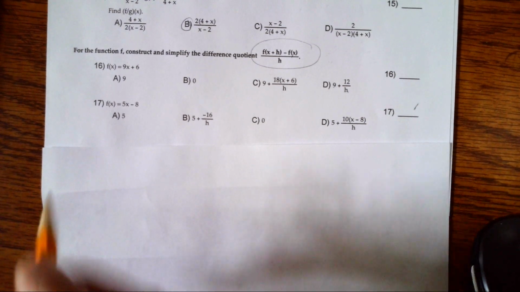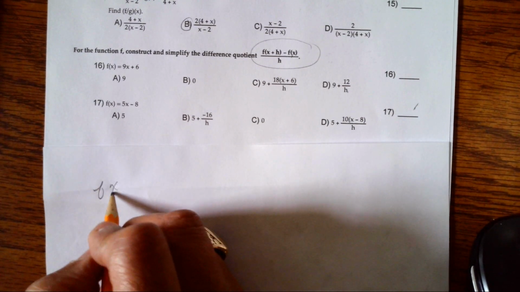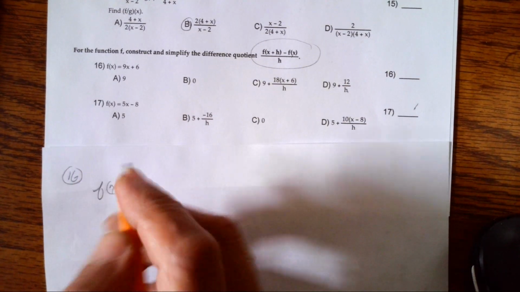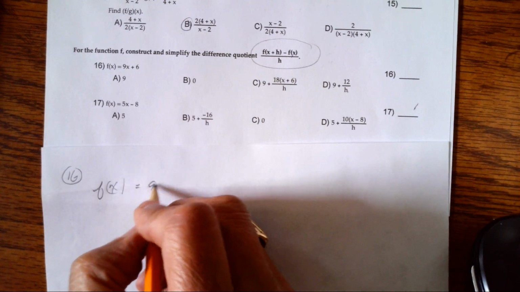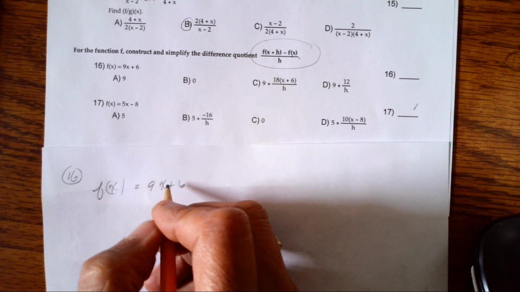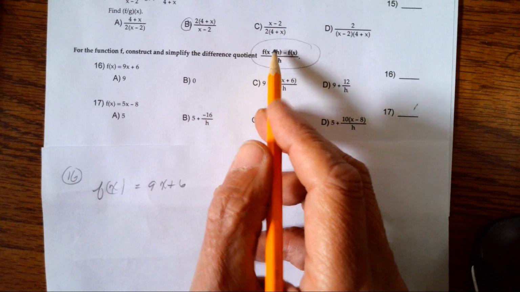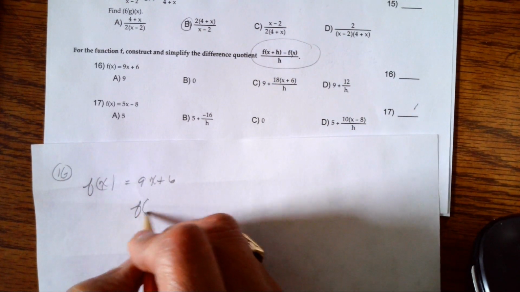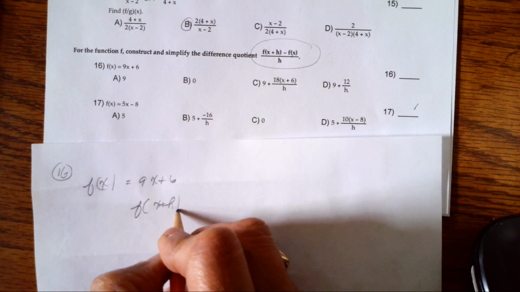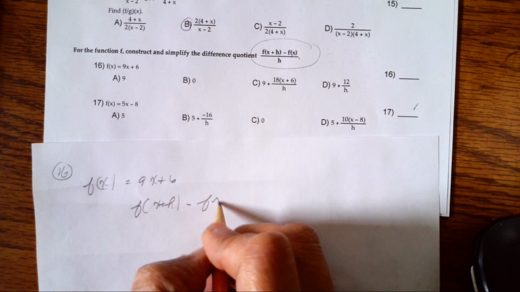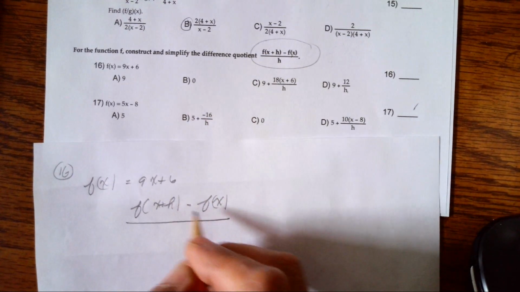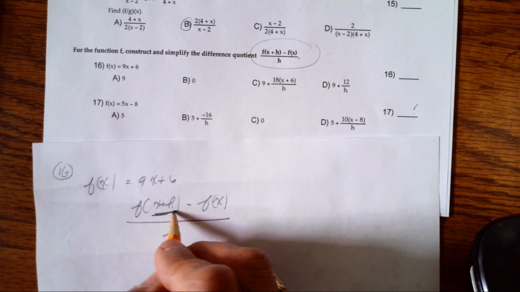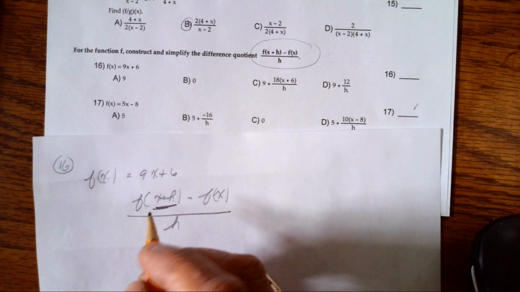Alright, so f of x in number 16 is defined as 9x plus 6. Alright, so we need to solve this difference quotient. We need to calculate f of x plus h, subtract whatever f of x is, and divide that by h. So the first thing is finding f of x plus h.